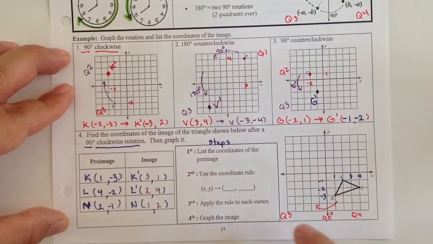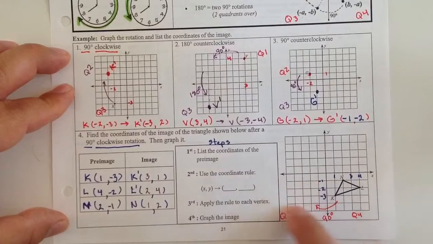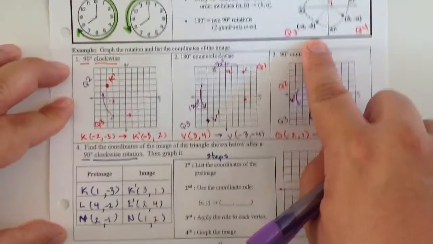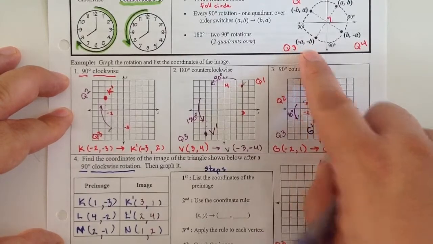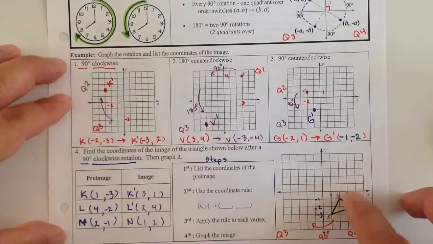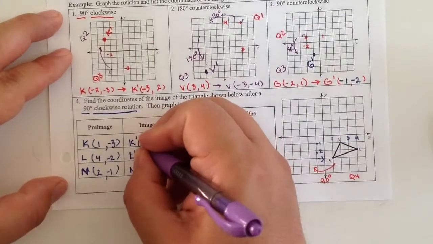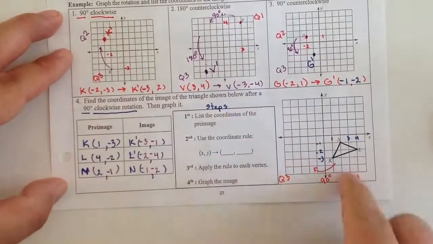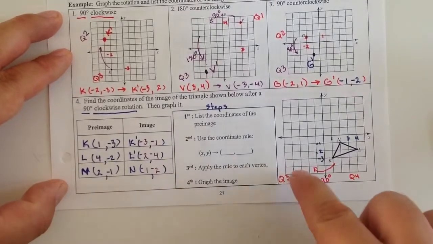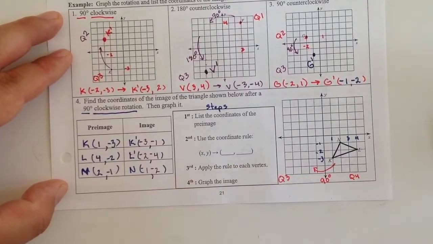All right, and now remember, what quadrant are we in? We're in quadrant number 3. In quadrant number 3, everything in here, look at this up here. Everything in quadrant number 3, both numbers have to be negative because that's when we started graphing points. That's what we learned. And so everything should be negative. So notice in this problem, we actually do the points first, then we draw it. When we were doing reflection and translation, we would do the drawing first, but not here.